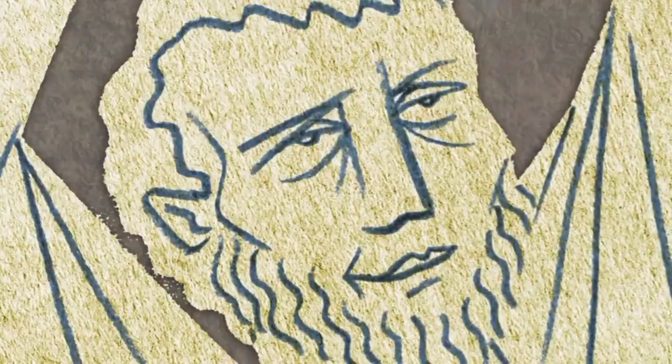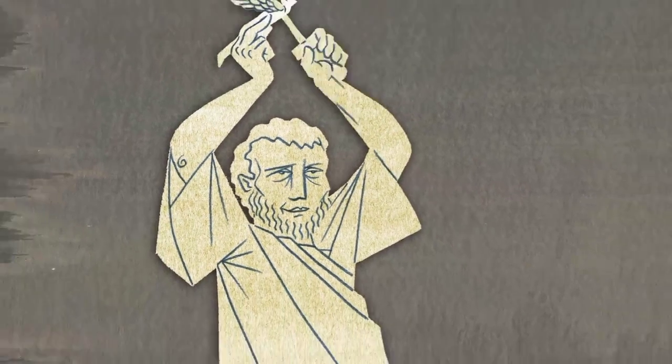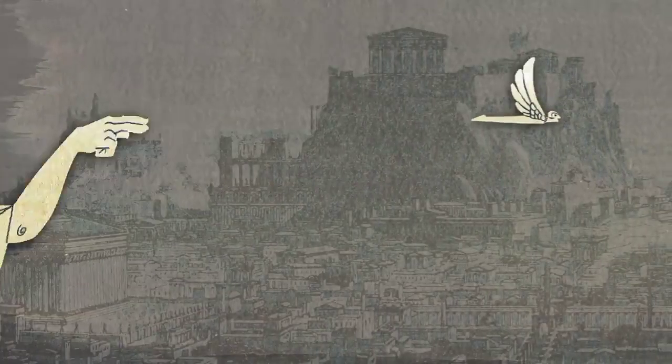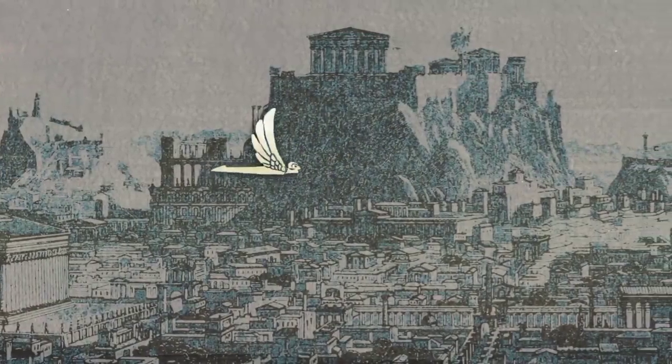Years before Icarus was born, his father Daedalus was highly regarded as a genius inventor, craftsman, and sculptor in his homeland of Athens.